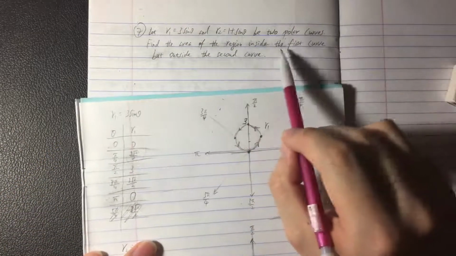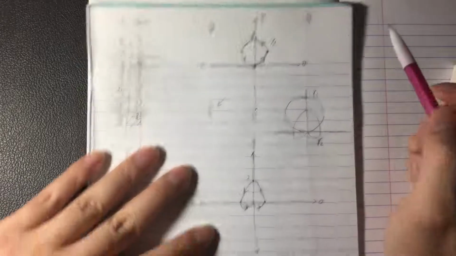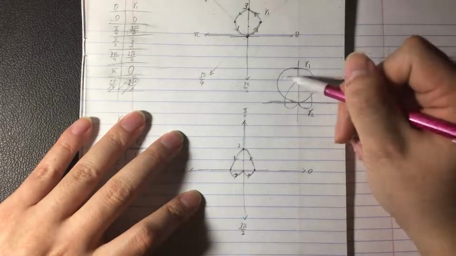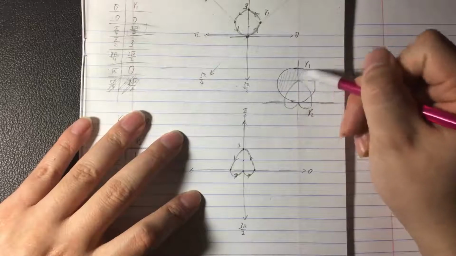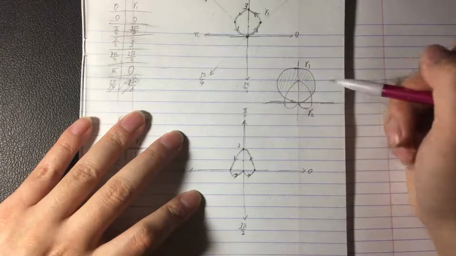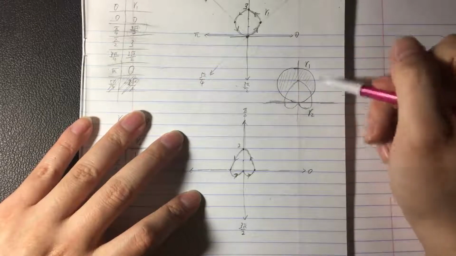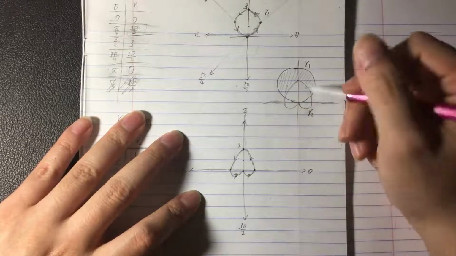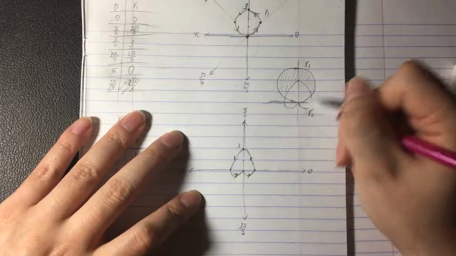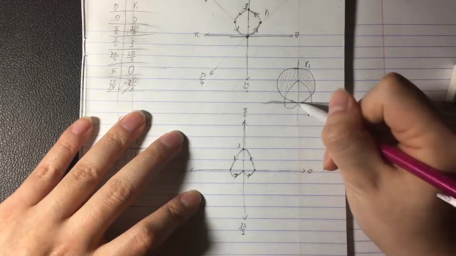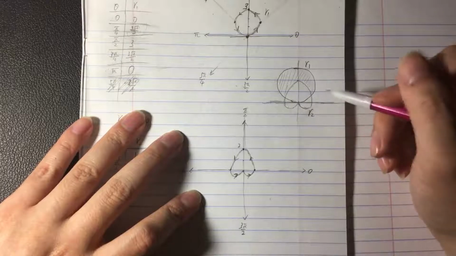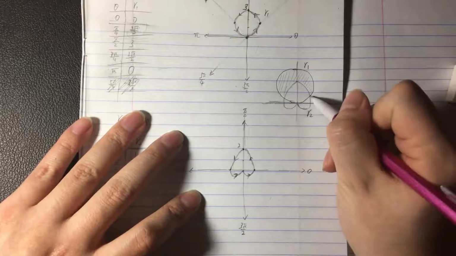We are looking for the area inside the first curve, but outside the second curve. It should be this part. So, what can we do here? Let's find their intersection first.